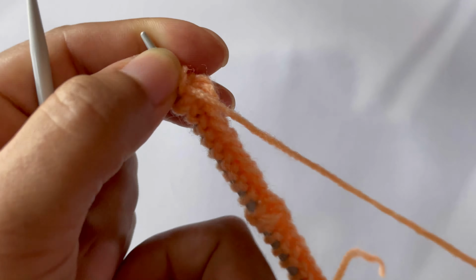Knit 4, 1, 2, 3, 4. Knit 4 and knit together, yarn over 3 times. Knit together, yarn over 1, knit together, yarn over 2, knit together, yarn over 3 times. That's the repeat from here to here.